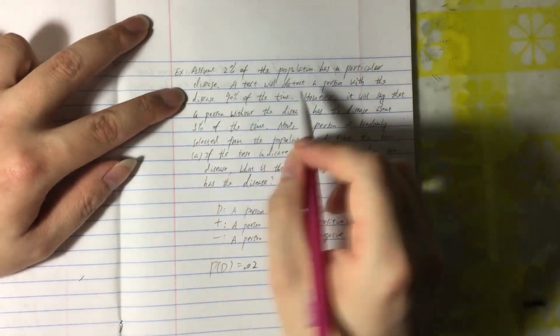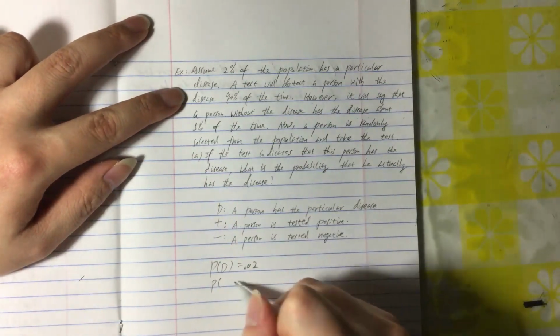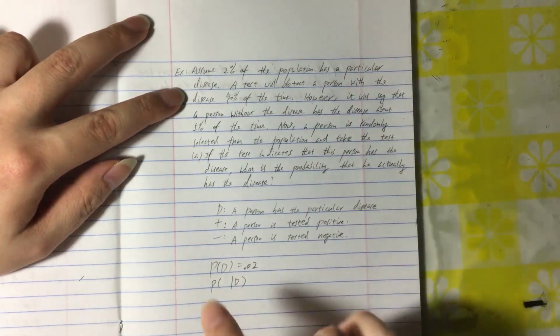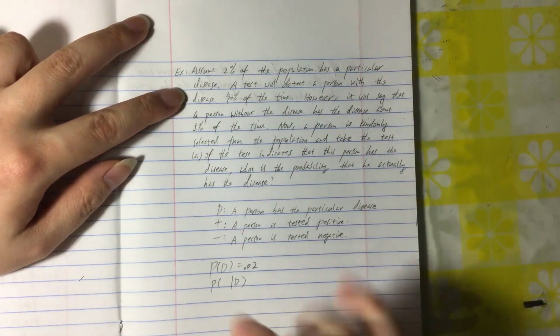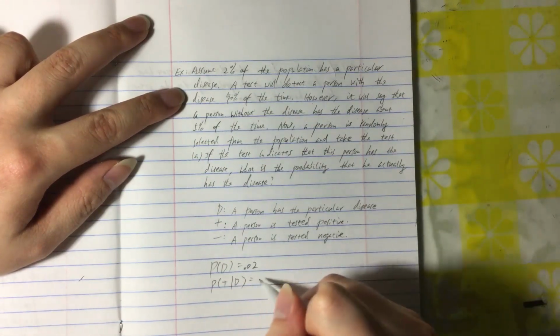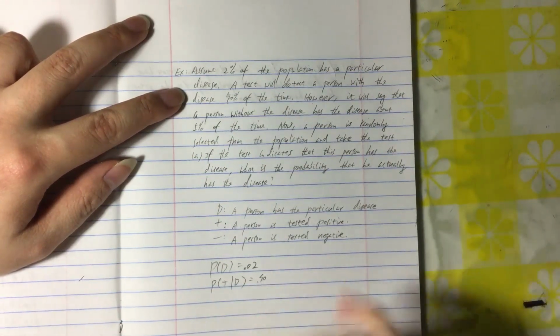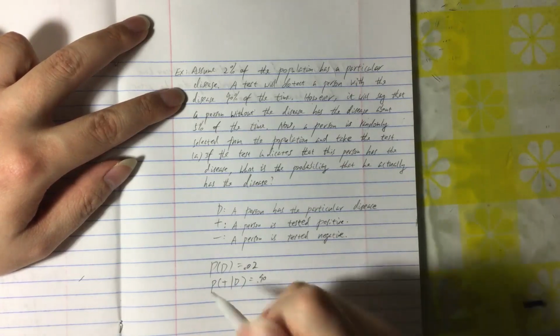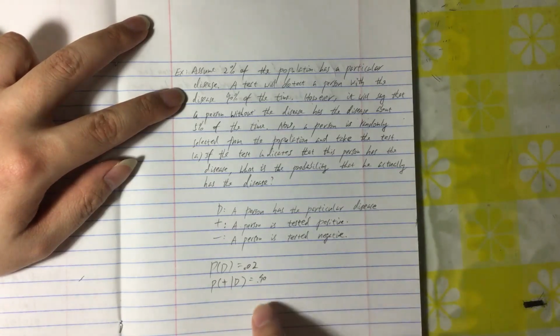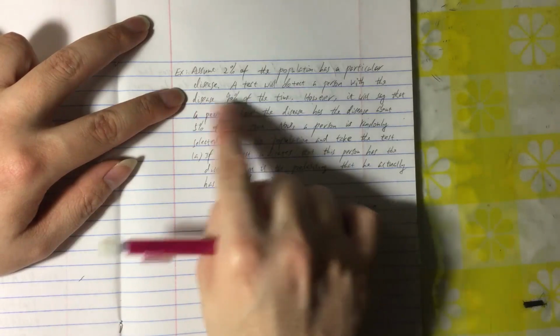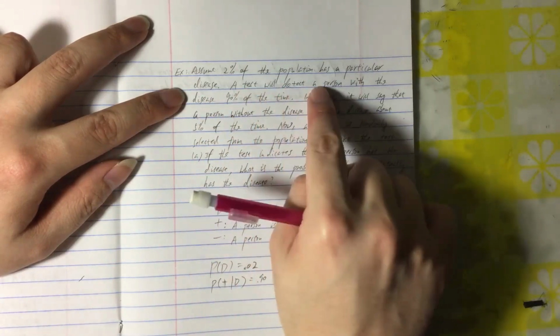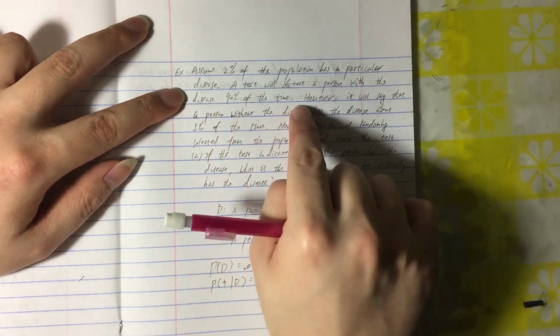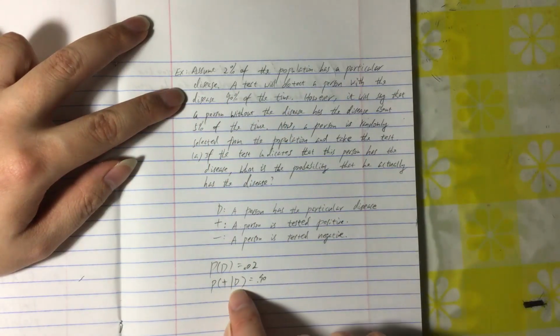What does this mean? That means if a person has a disease, the test will say this person has disease 90% of the time. If a person has a disease, he will test positive 90% of the time.